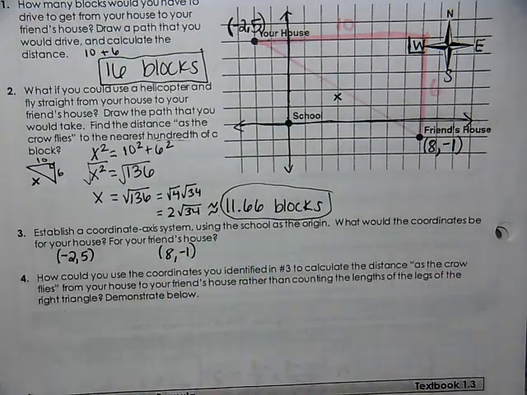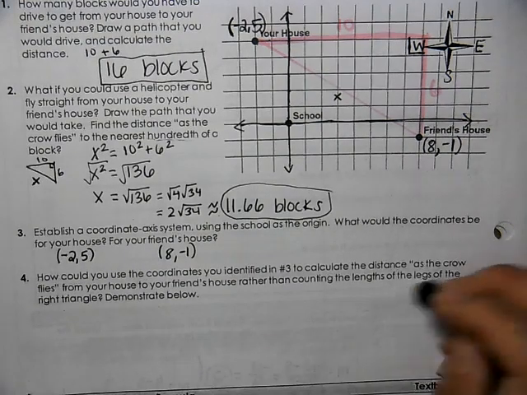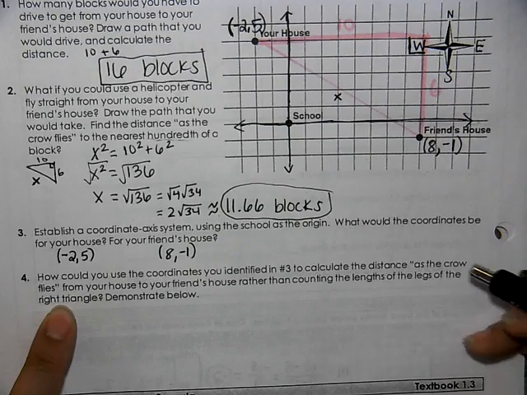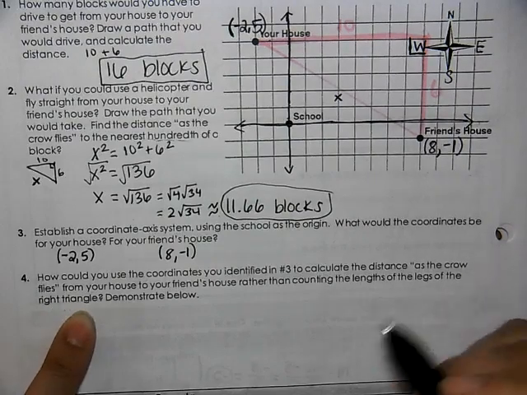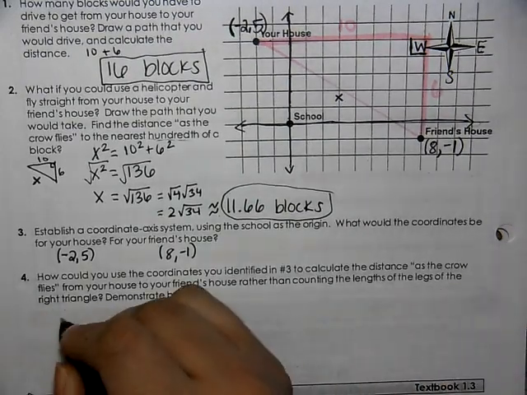And now we're about to use these coordinates on number 4, where it says, how could you use the coordinates you identified in number 3 to calculate the distance as the crow flies from your house to your friend's house, rather than counting the lengths of the legs like we had to, where we said, okay, 10 units and then 6 units? Could you do something else instead of just having to count the legs of the right triangle? Here's how we can demonstrate this.